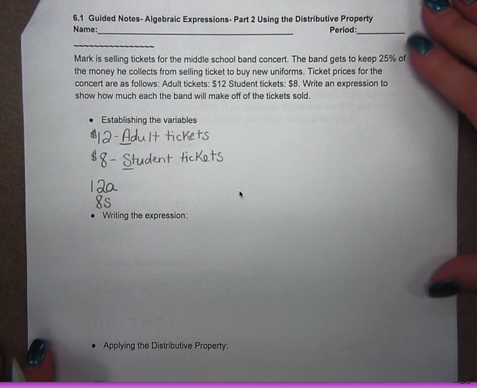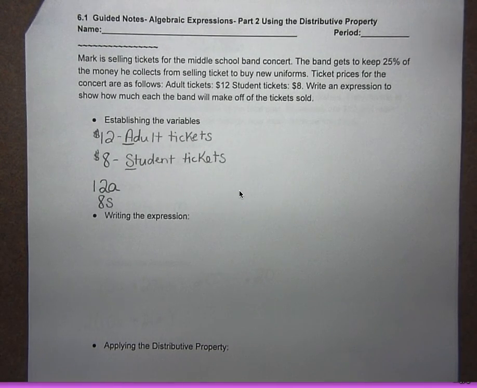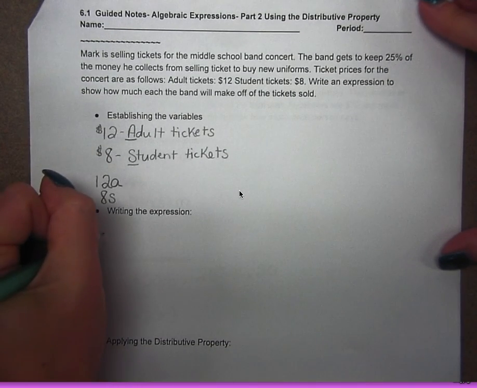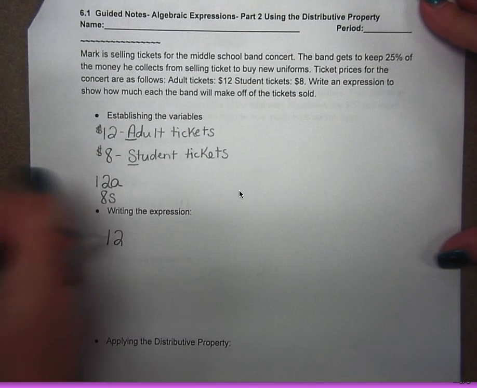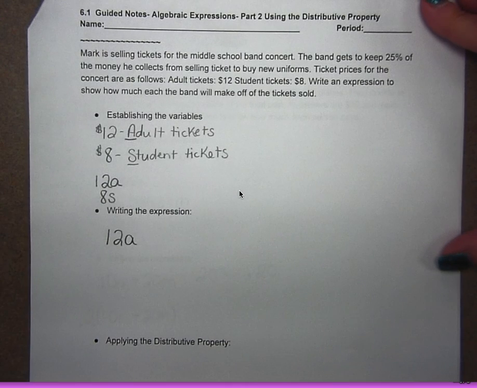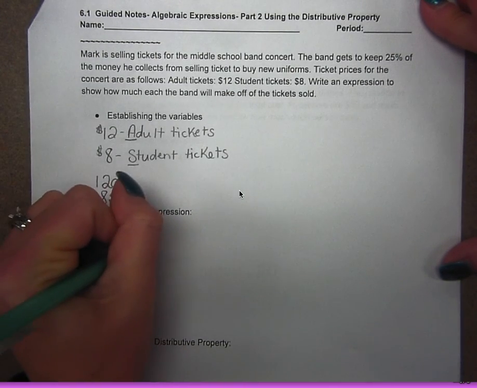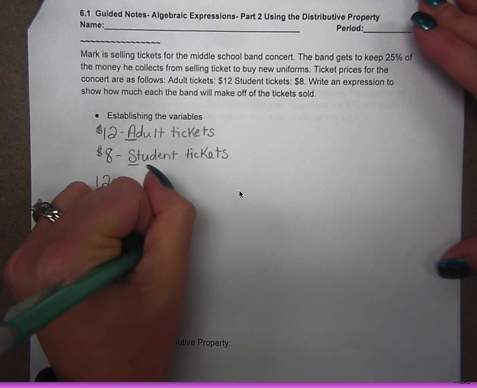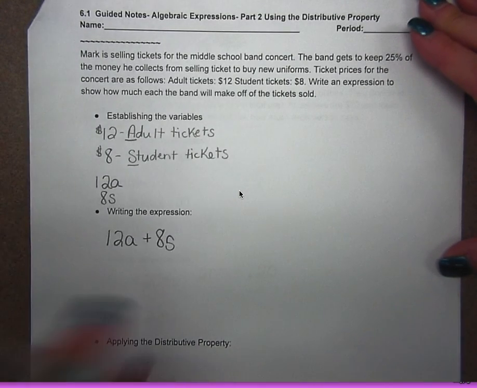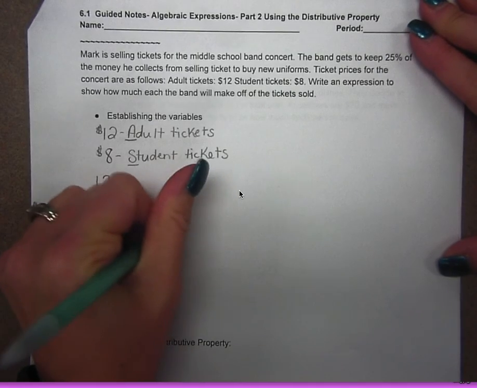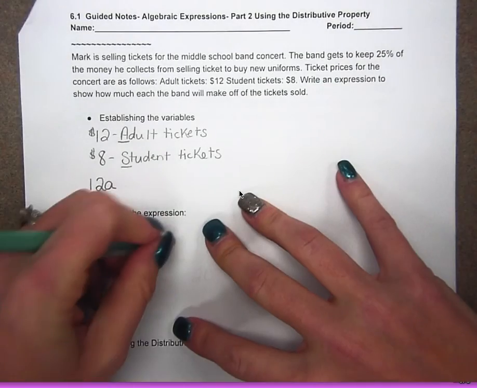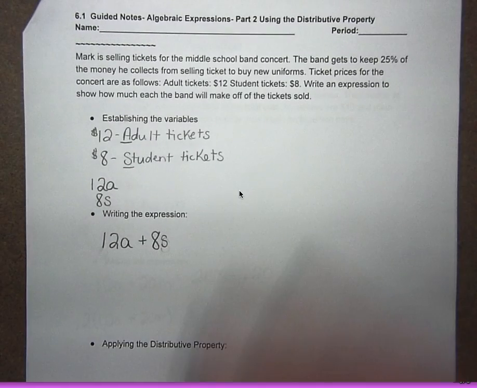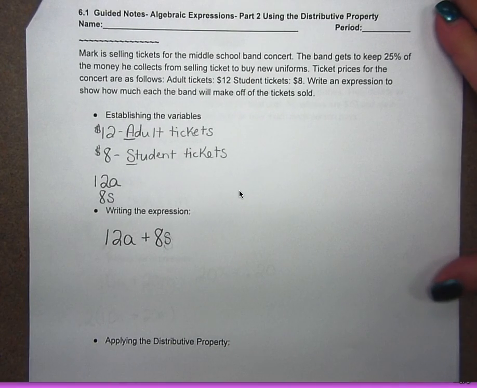So when we're working to find a total amount, we're going to add these together. So we're going to have $12 per adult ticket plus $8 per student ticket. Rewrite that S, that doesn't look very nice. $8 for every student ticket.